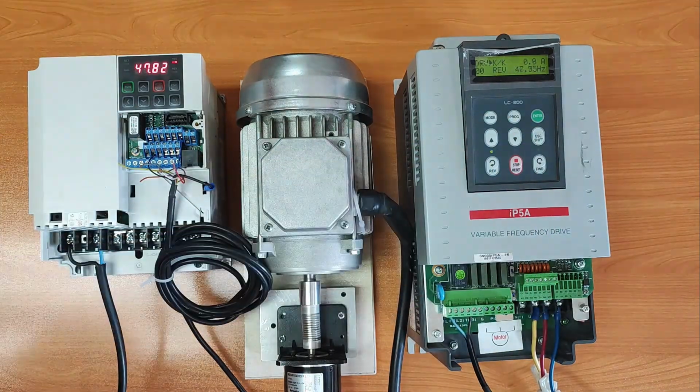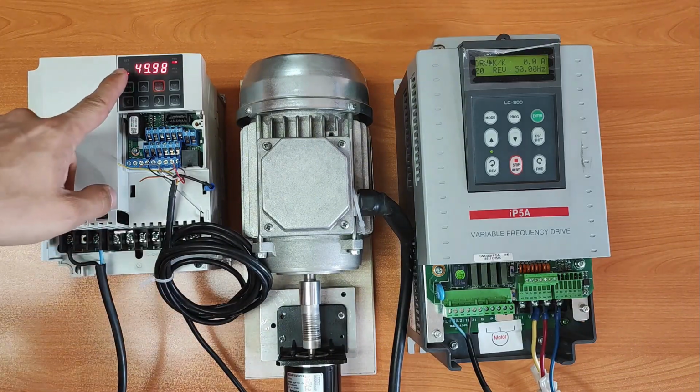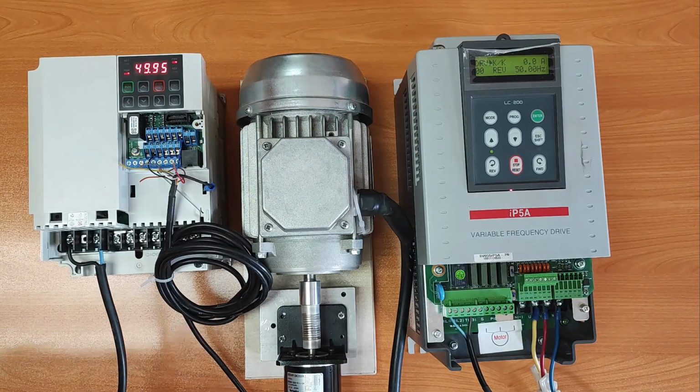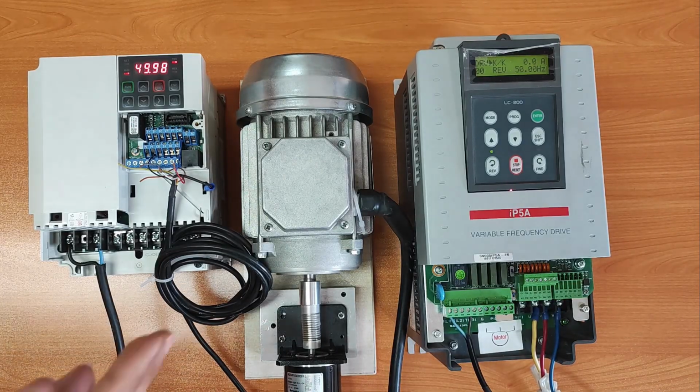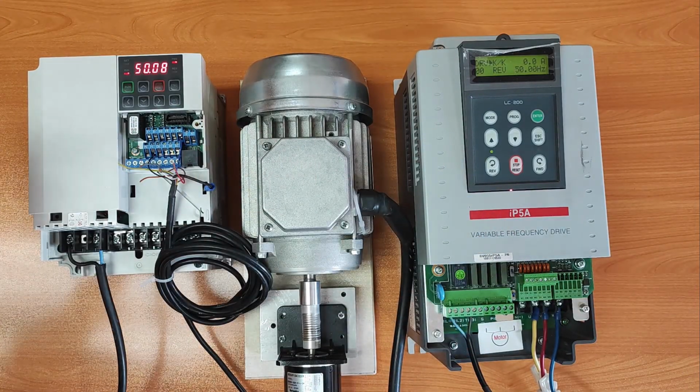You can see that as the frequency value increases on the iP5A inverter, the frequency value on the S100 inverter also increases and shows us 50 Hz. With this we were able to synchronize the two inverters, meaning whatever frequency the iP5A inverter has, my S100 inverter will have the same value.